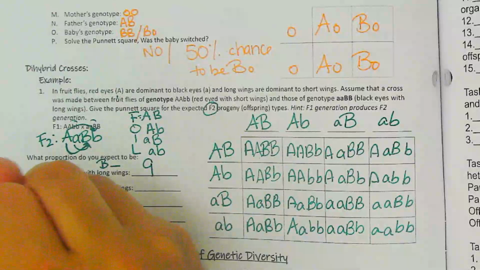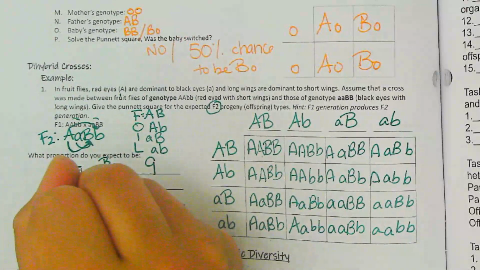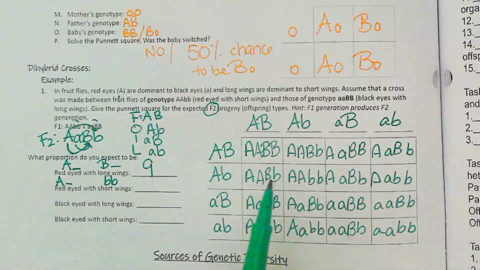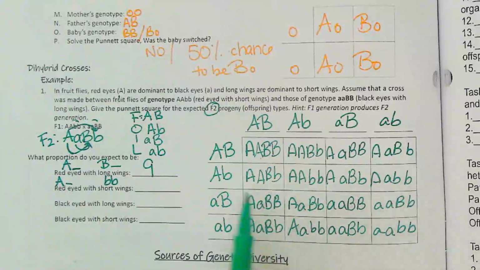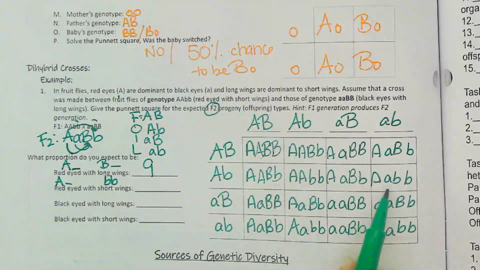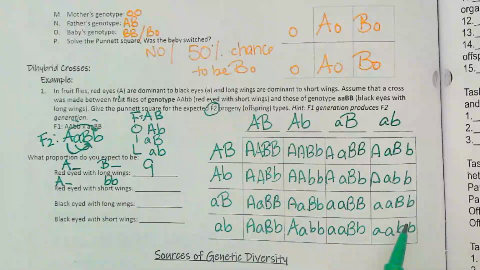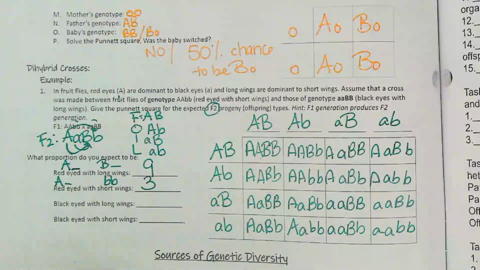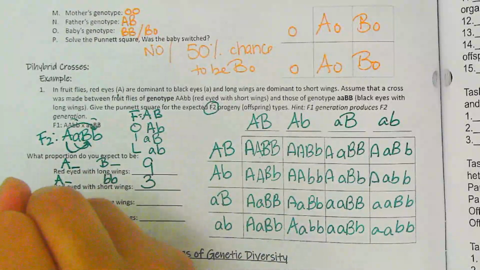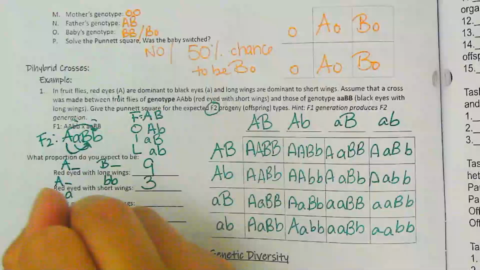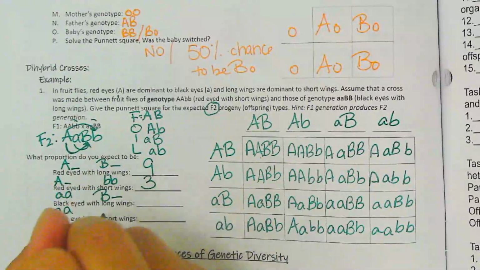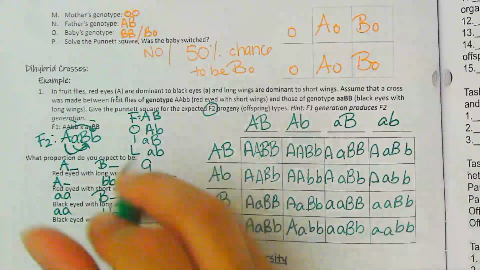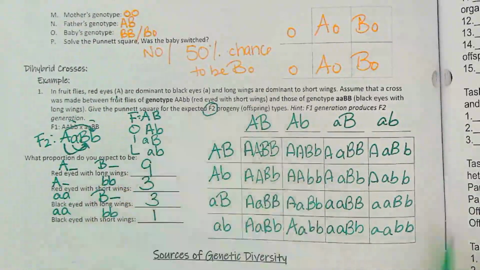Red eyes with short wings. I know red eyes are capital A's. Short wings are recessive, so I can only be lowercase b. I go and count them. That's 1, 2, I think it's 3. 3. Black eyes are recessive, so they're going to be lowercase. Long wings are still dominant. So I go and count them, and I get 1, 2, 3. And all recessives right here is 1.